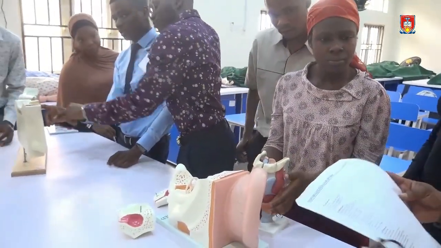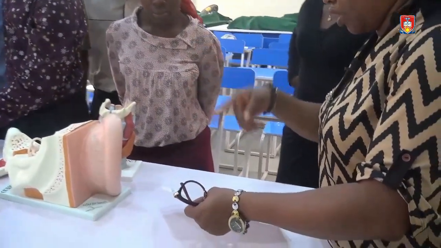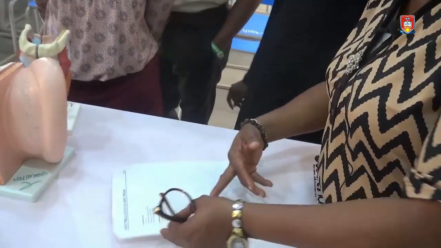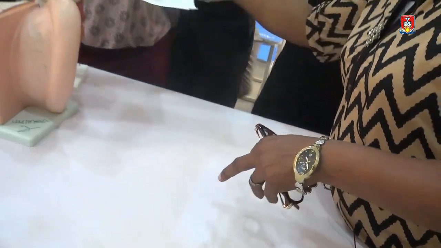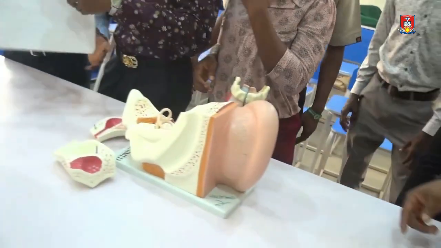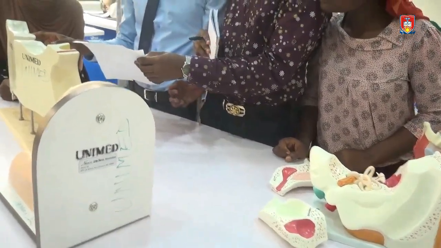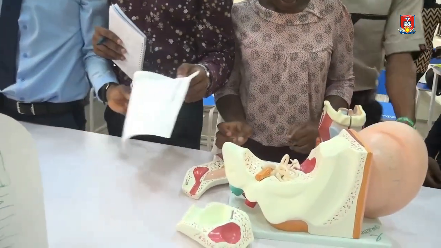So this is the manual showing you all the labelings for the ear. You can find out their different corresponding names. So you can look at it. This is for the ear model, not the nose.